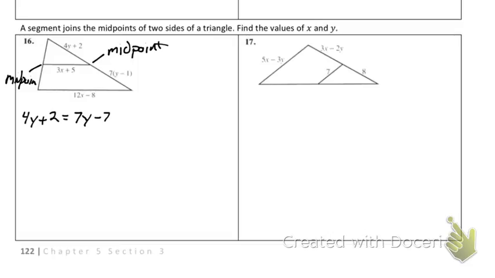And then my other equation is, since these are midpoints, this is parallel to this. So this is half as large as this. That was our theorem. It says that if you're connecting midpoints, then this is parallel to this. And if those are parallel and one of them is a midpoint, then this is twice as big as that.